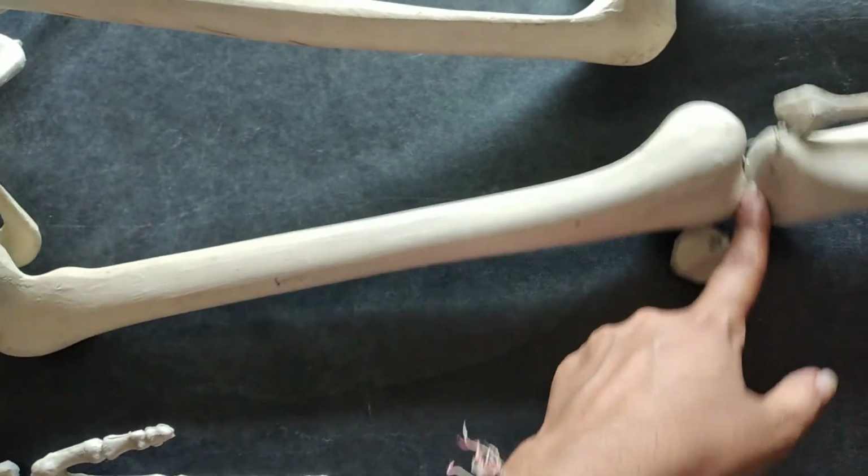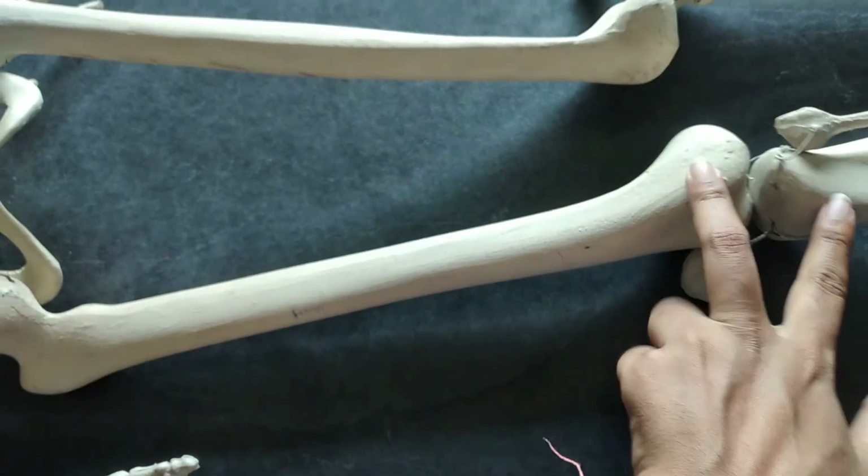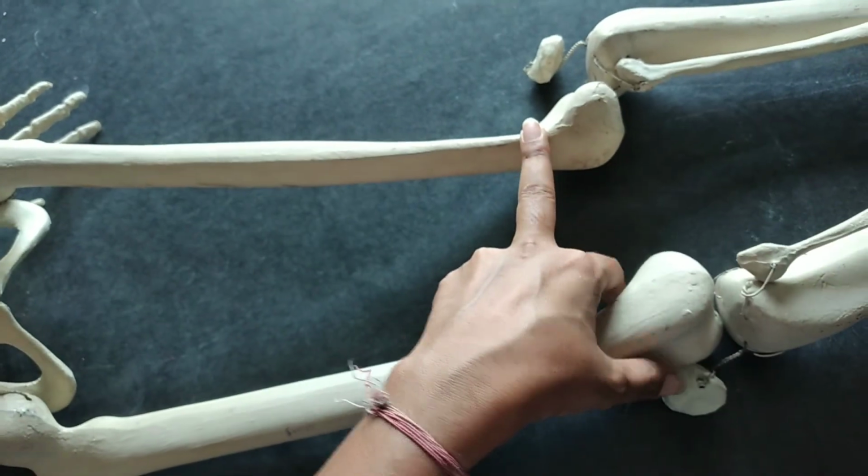But for now, where 2 bones join with the help of ligament, that is known as a joint.